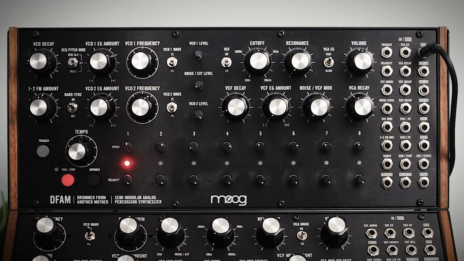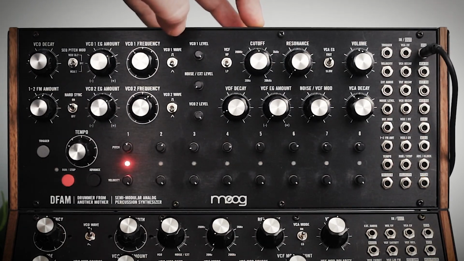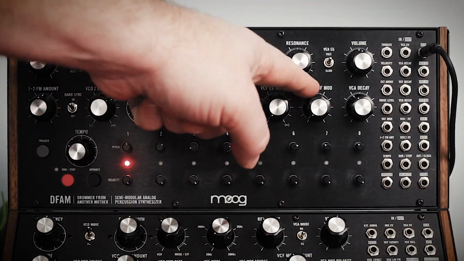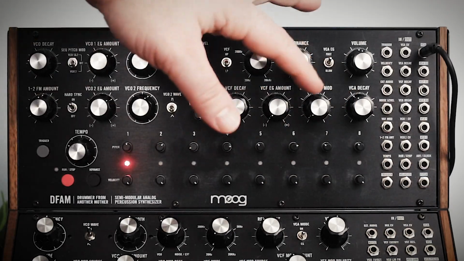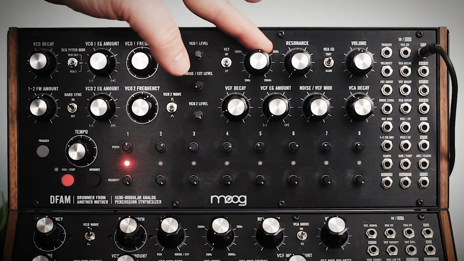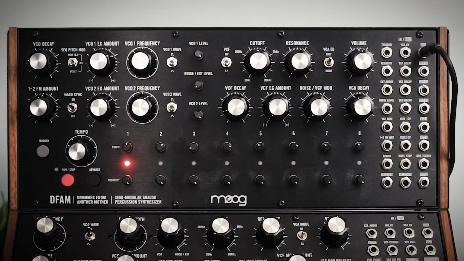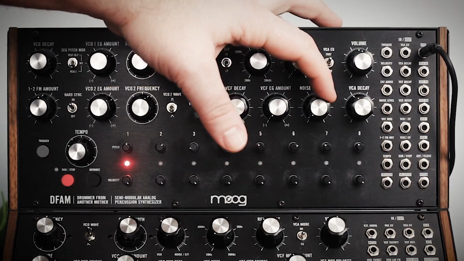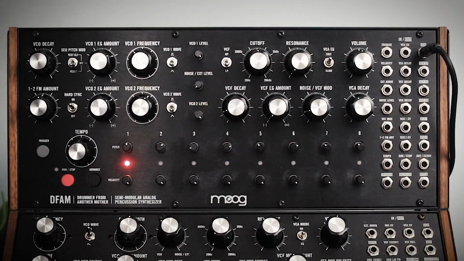But there's another way to modulate the cutoff frequency, and that's using the noise VCF mod. It uses the onboard noise generator to sort of shake this cutoff frequency, and creates a distorted lo-fi sound. I like to describe it as fuzzy. So let's hear what that sounds like.